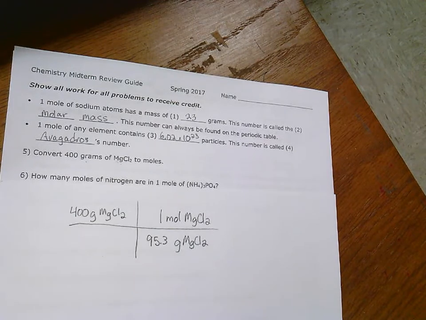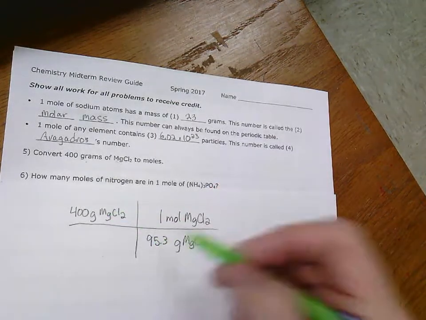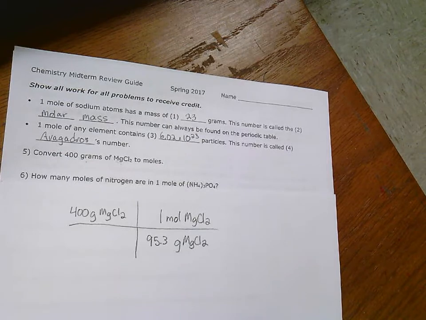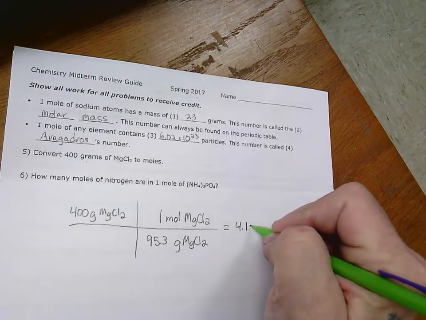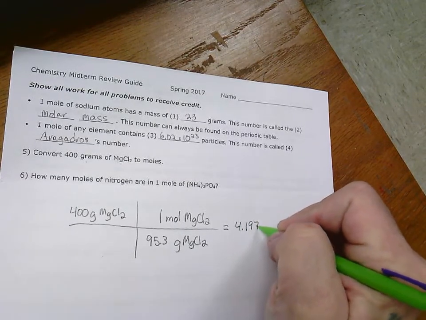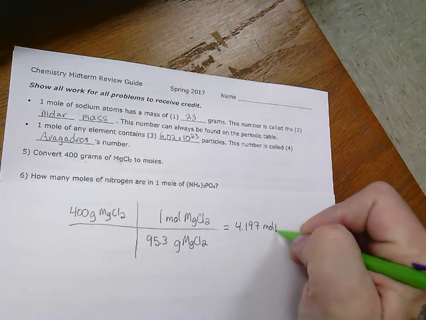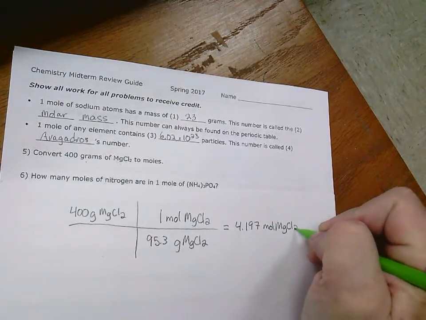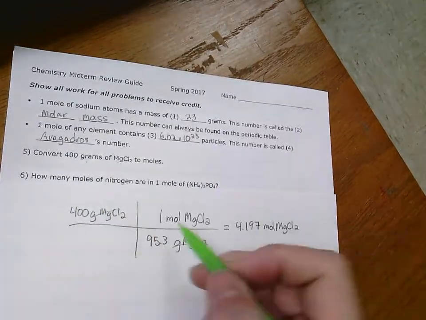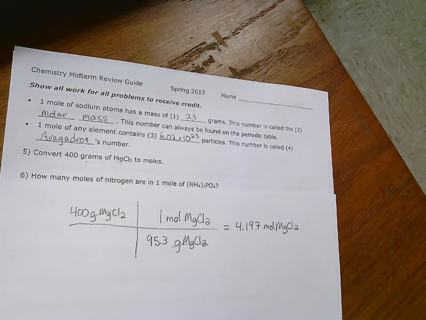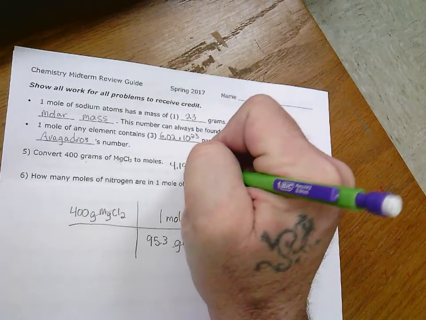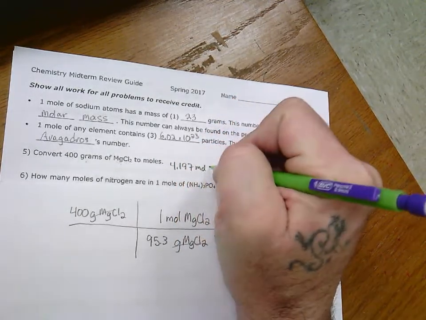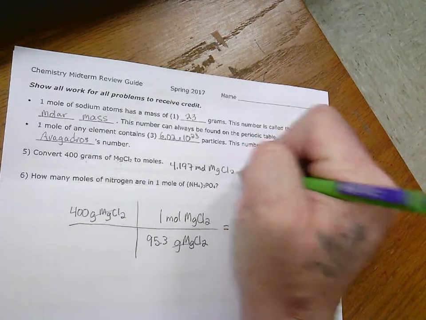And then 400 divided by 95.3 equals 4.197 moles MgCl2. Let's cancel. Moles is all that's left. So we have 4.197 moles MgCl2.